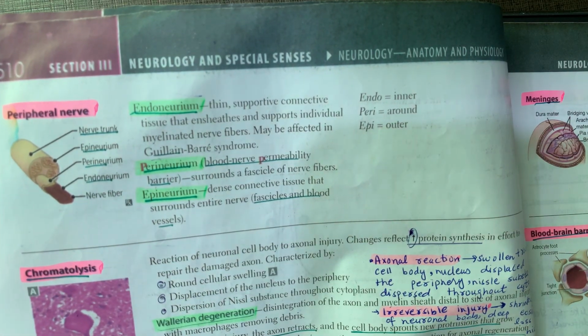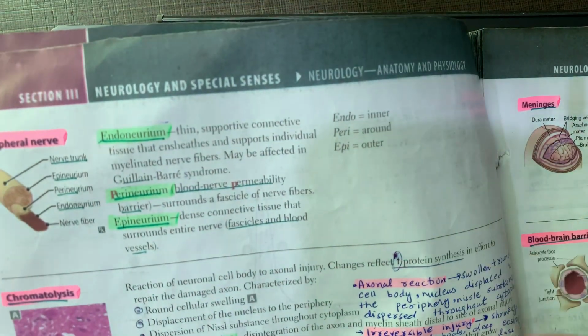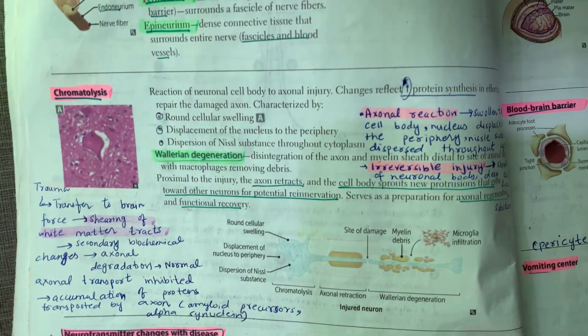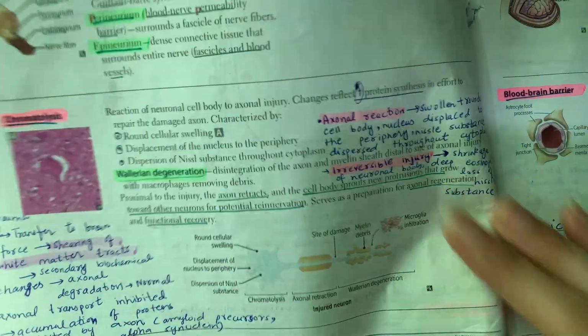of the peripheral nervous system. Okay, now next we have a phenomenon from which you're going to see a lot of questions. That is, excuse my notes.